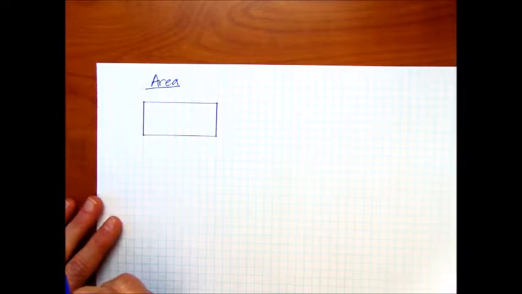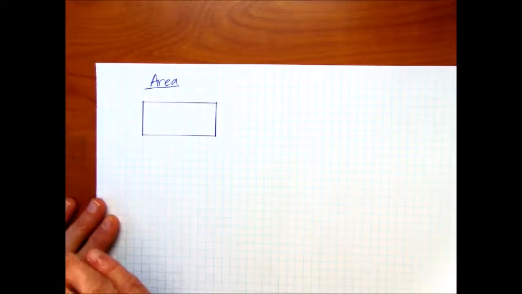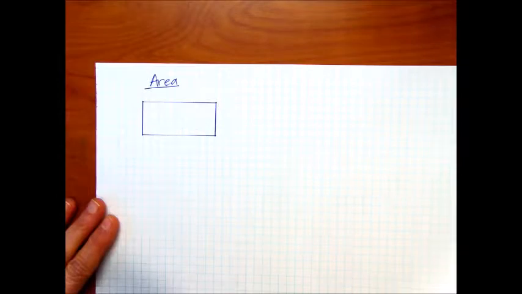I often like to think of the rug covers the area of the floor. And so when you're looking for the measurement of the area, if the rug is covering the floor completely, the dimension of the rug would be the area. And we often refer to rugs as area rugs.